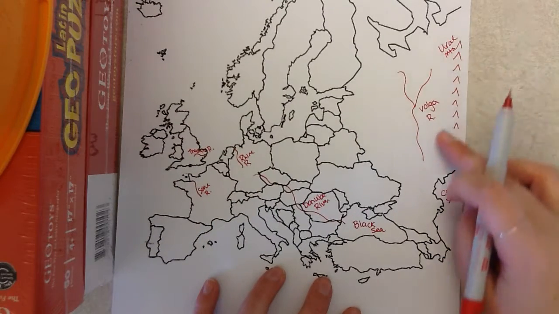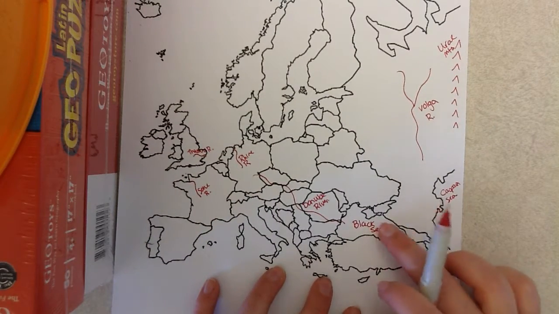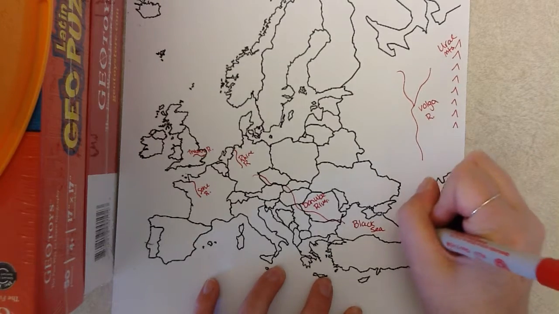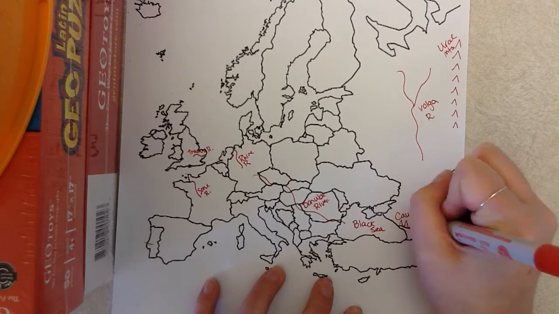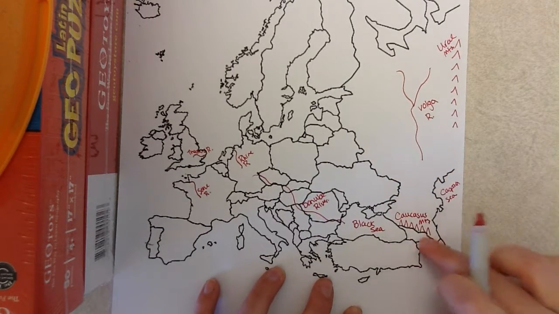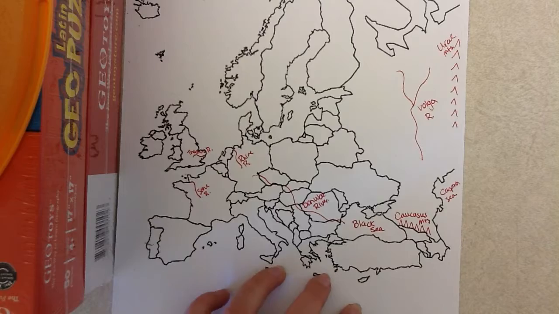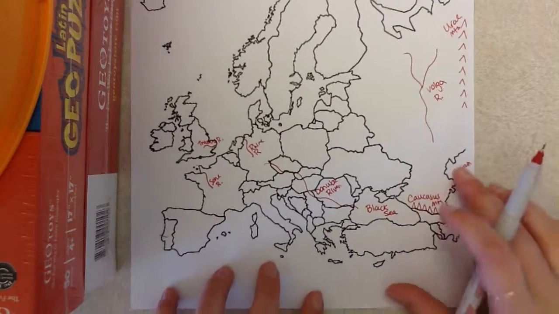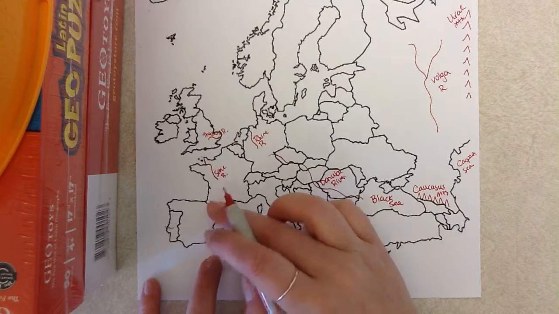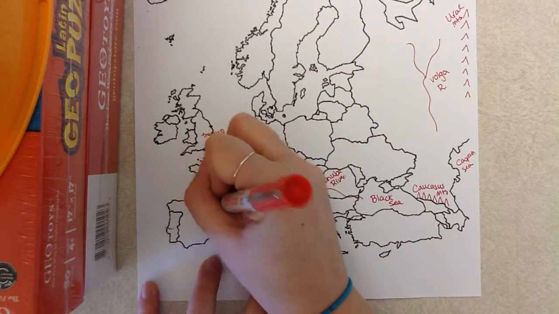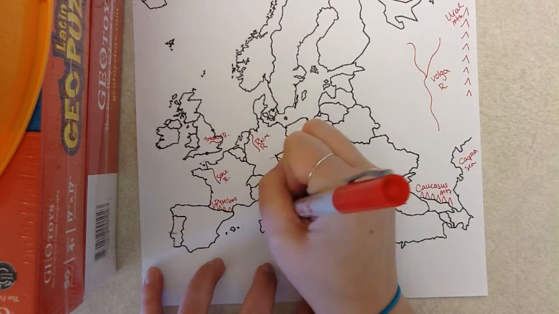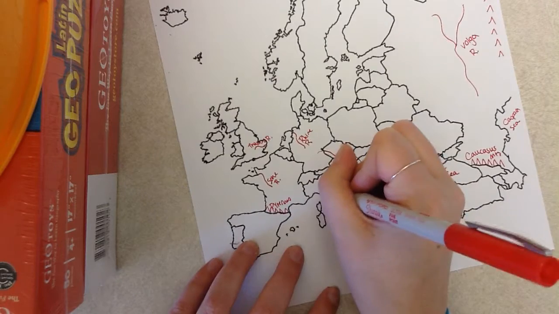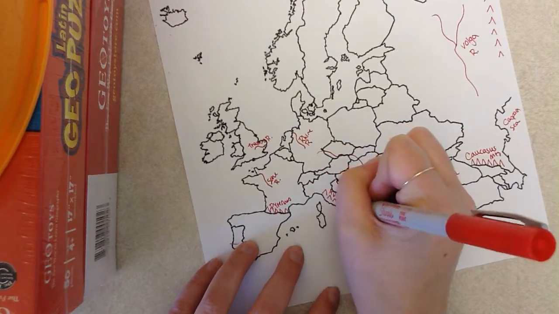The other mountain range that's in Russia that we need to know are down here, right in between the Black Sea and the Caspian Sea, and those are the Caucasus Mountains. They're kind of right at the very bottom, southernmost border of Russia before we get into Southwest Asia. Next, the mountains that separate France and Spain right here are the Pyrenees. And the mountains that cover parts of Italy are the Apennine Mountains.